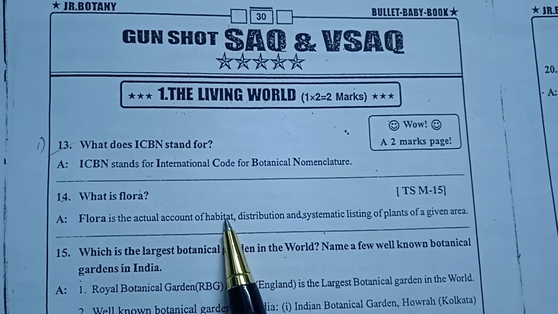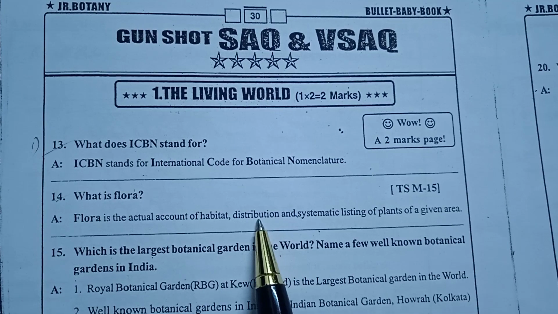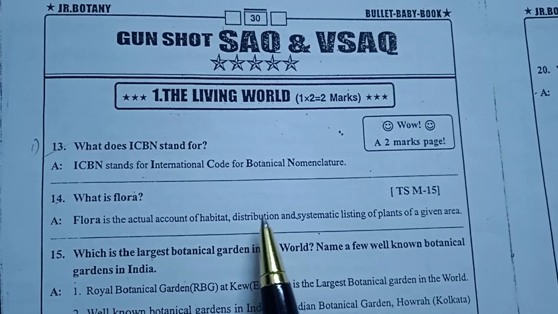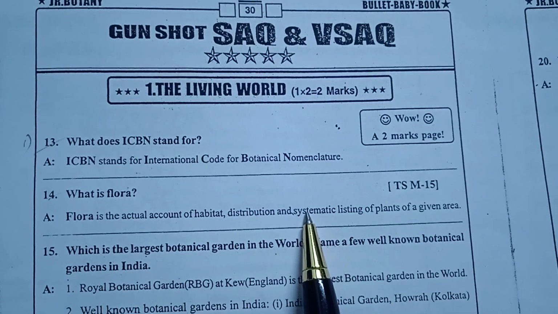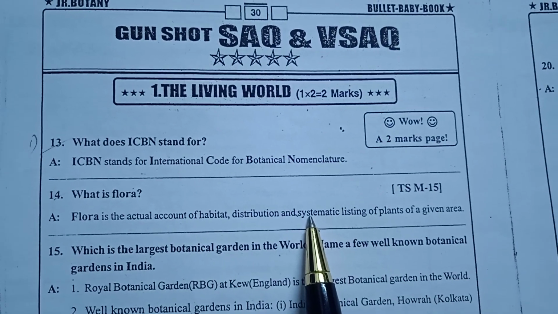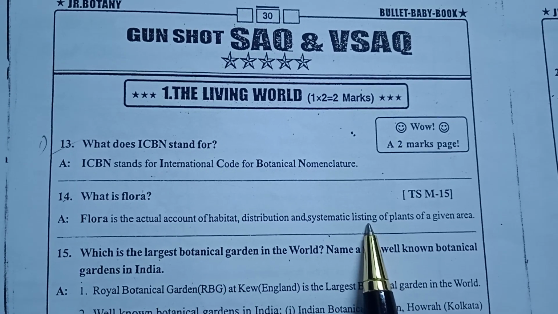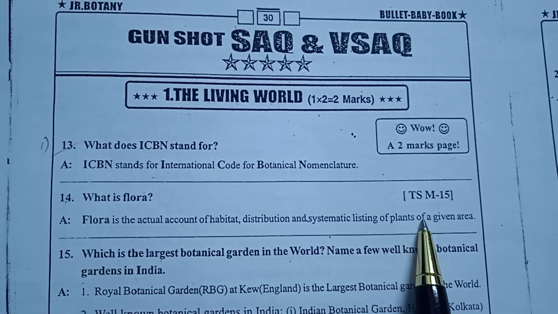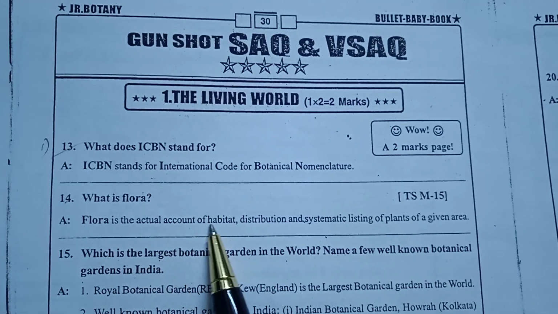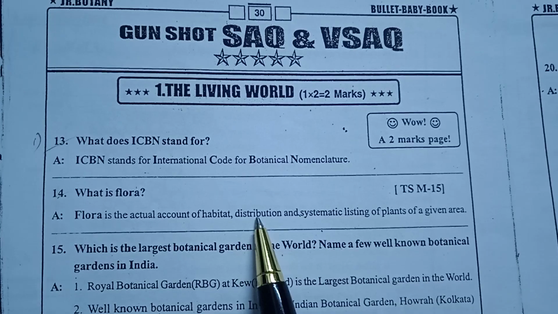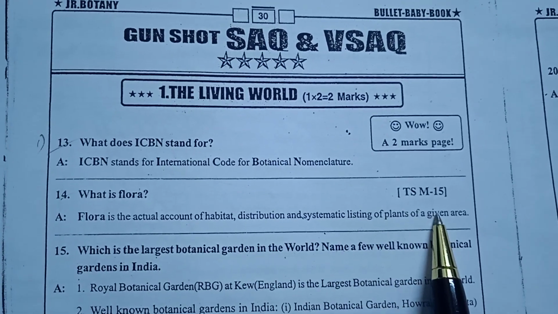Distribution means sharing, and systematic means a fixed plan or method. It has the systematic listing of plants of a given area. Do you understand? Flora is the actual account of habitat, distribution and systematic listing of plants of a given area.